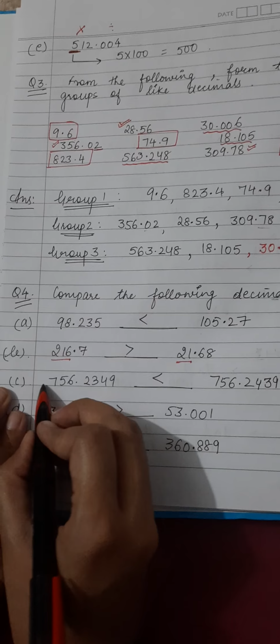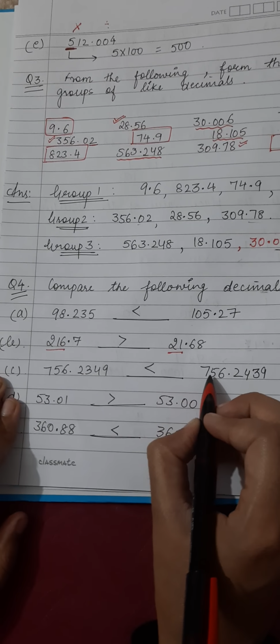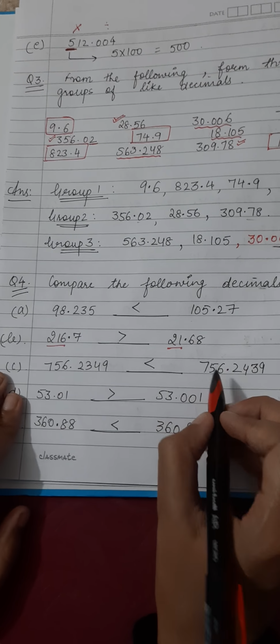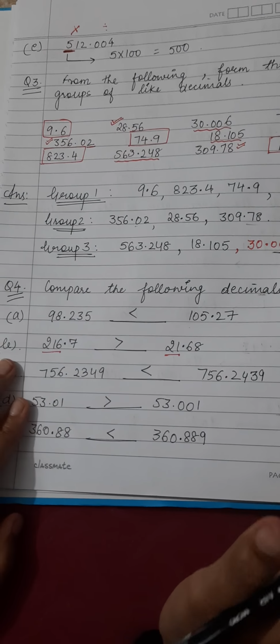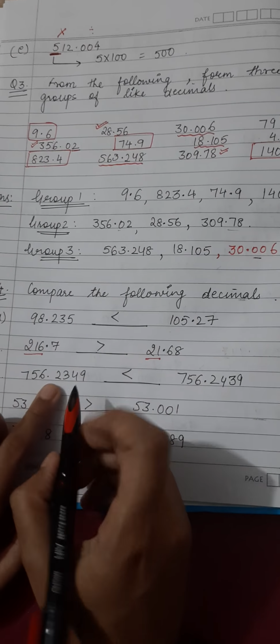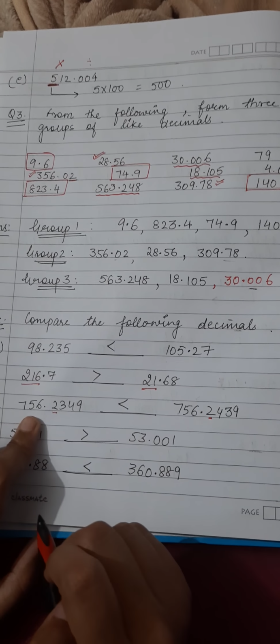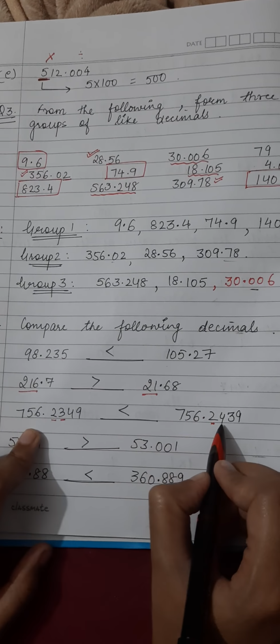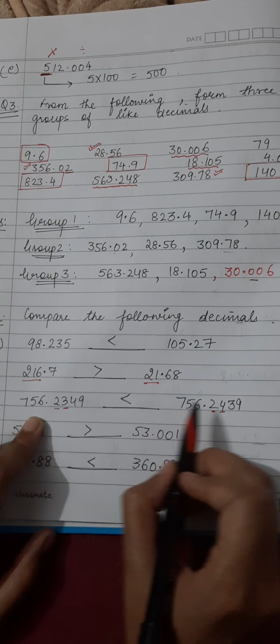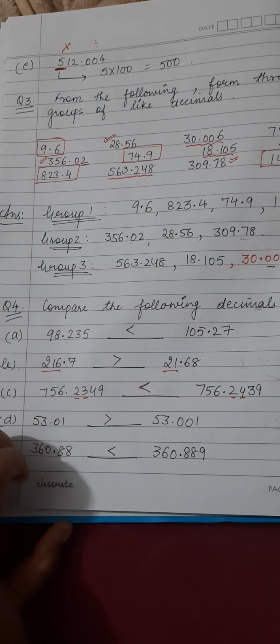So now before the decimal 756, here also before the decimal 756. So we cannot conclude which one is the greater one. So what we are going to do, we are going to compare each digit after this. 2, 2, still we are not able to identify. 3, 4. Now out of 3 and 4, which is the greater one? 4 is the greater one, so that means this number is going to be the greater one. So this sign will come.